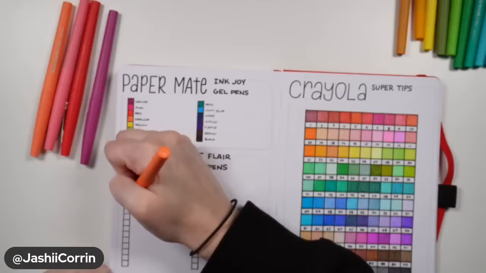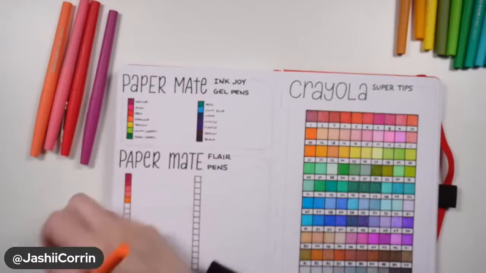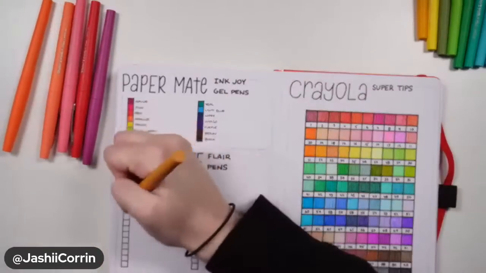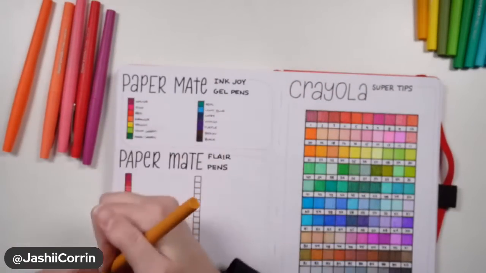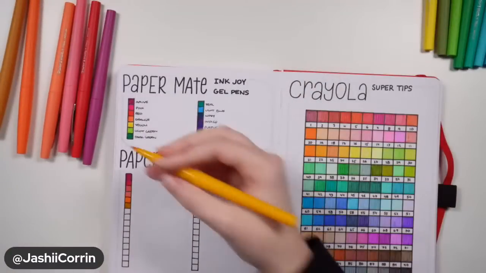There we go. Orange. That looks cute. And we'll just put this golden one in here, even though it's not quite what we want in terms of color order. It's okay. I need to keep telling myself it's okay.